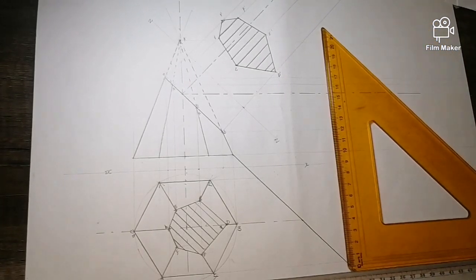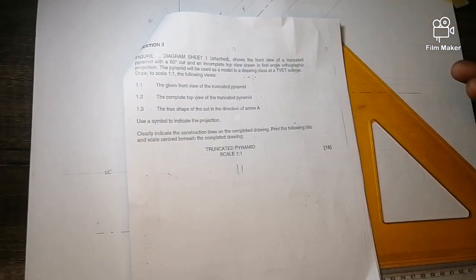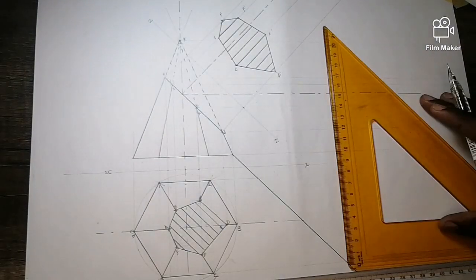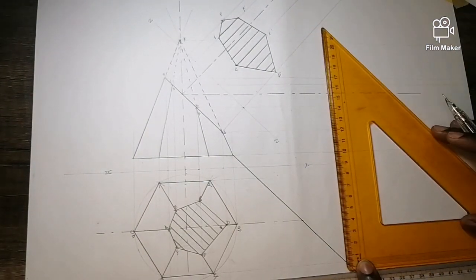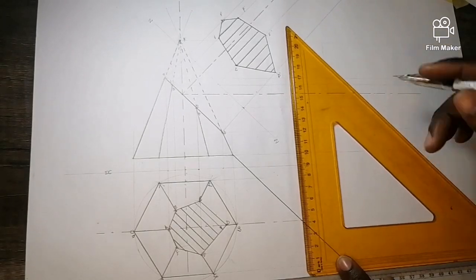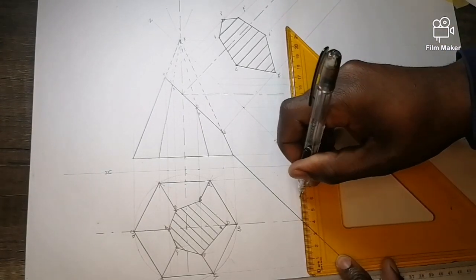Remember what we are doing now. The question didn't ask. I'm just completing to say that whenever I do a drawing, I'll accommodate everything. You understand? Complete the left view. There it goes, faint. So this one, it should always be dark.